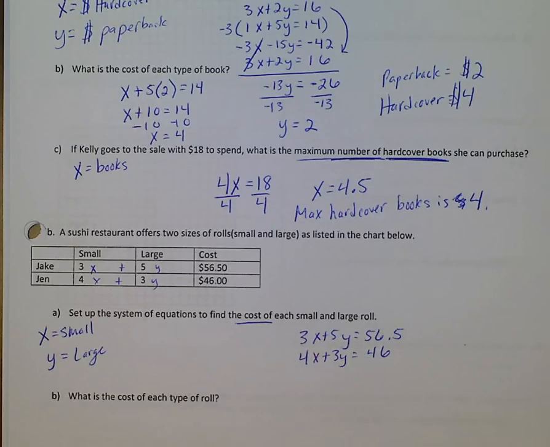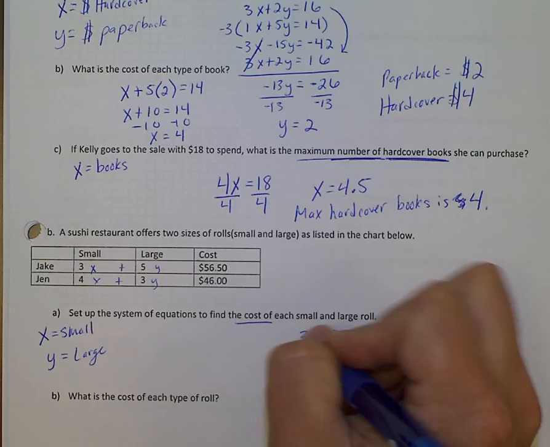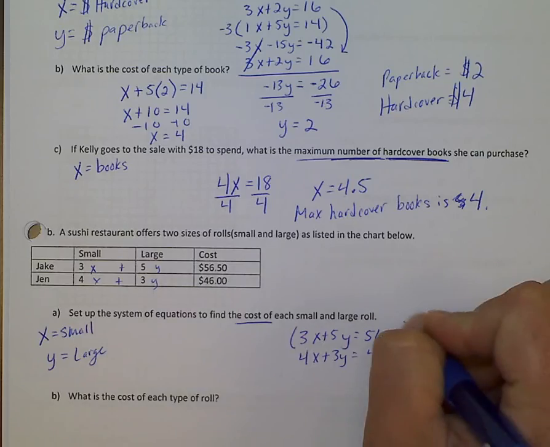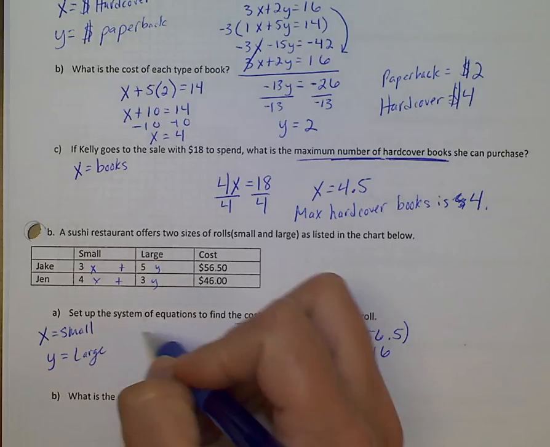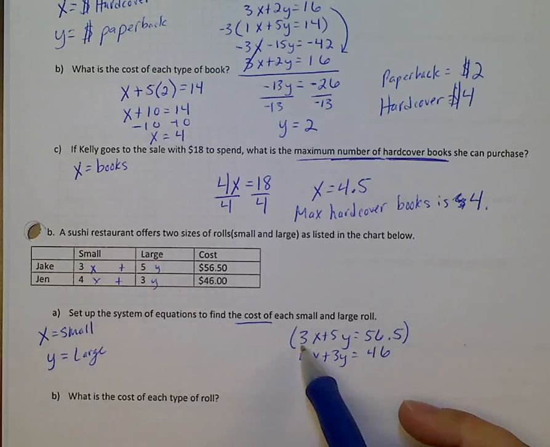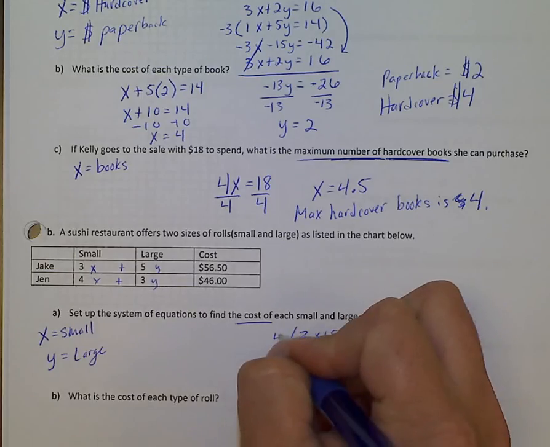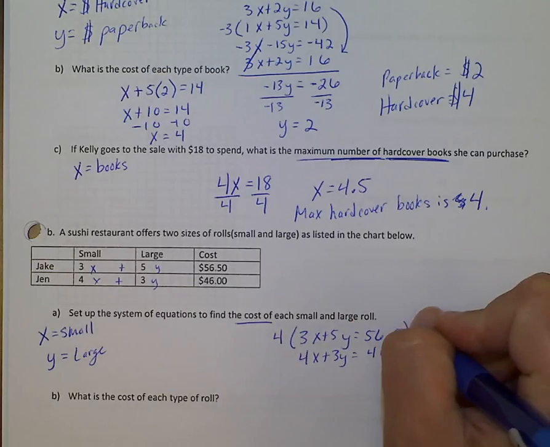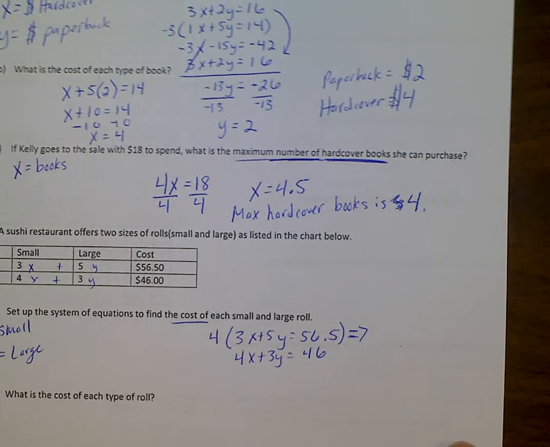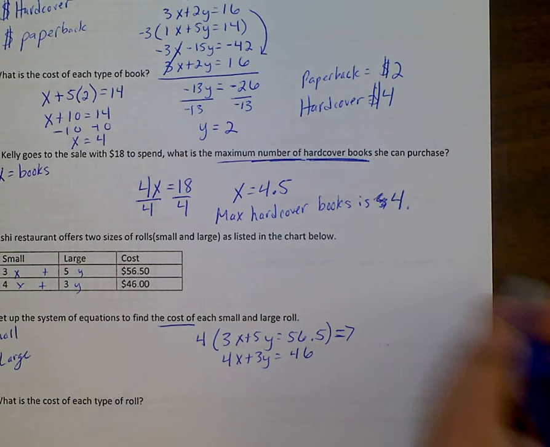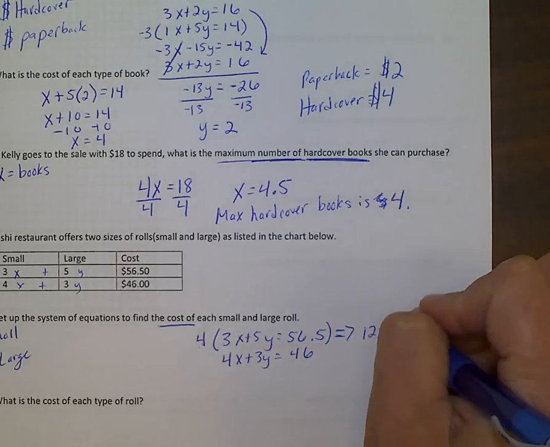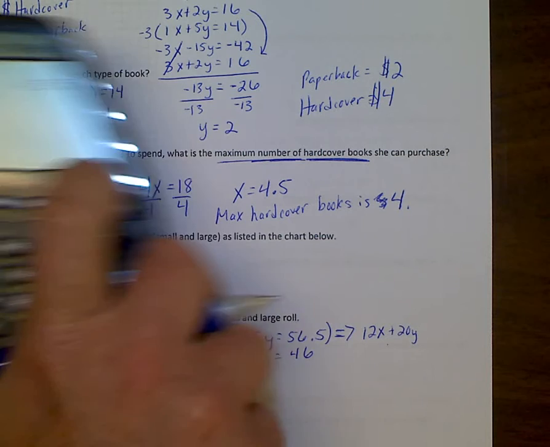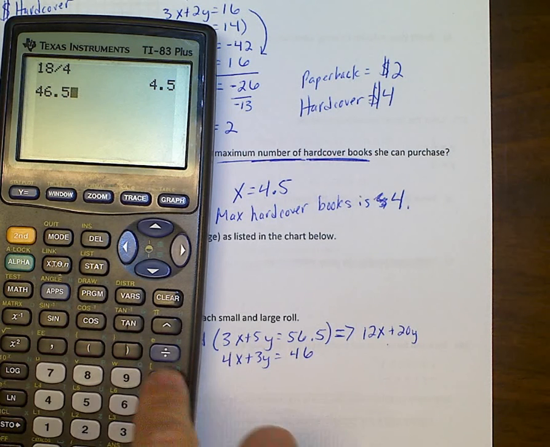Starting with the top equation, the least common multiple of 3 and 4 is 12, so I'm going to multiply the top one by 4. 4 times 3 is 12x, 4 times 5 is 20y, and 56.5 times 4 is 186.